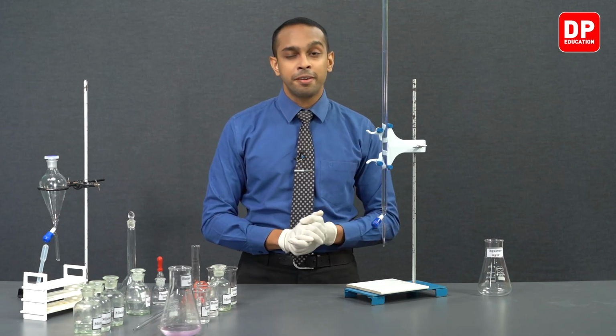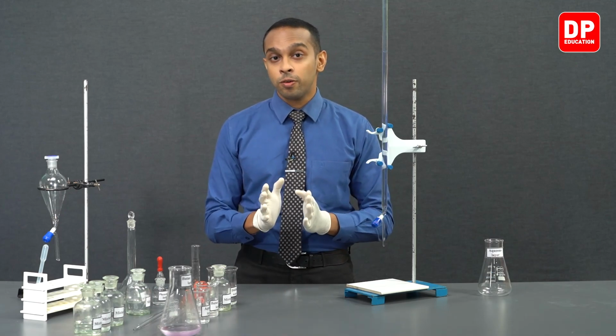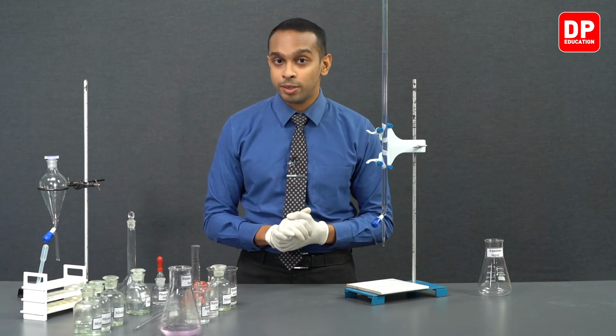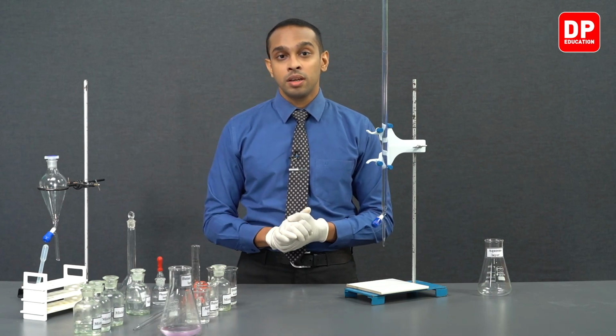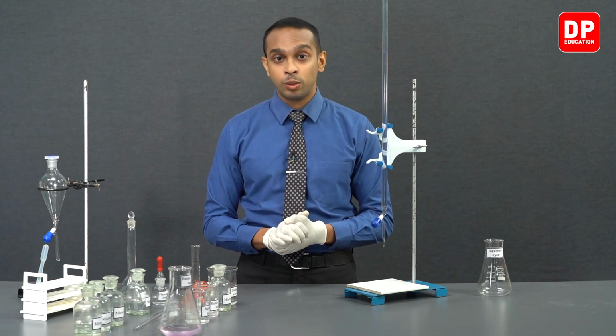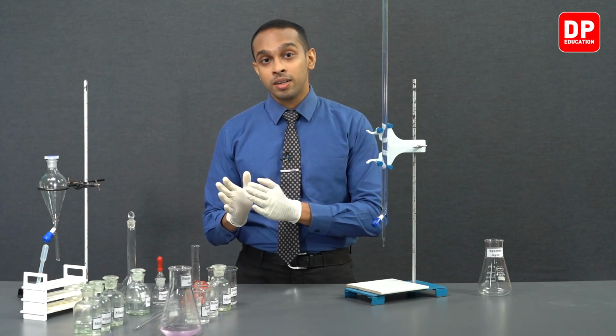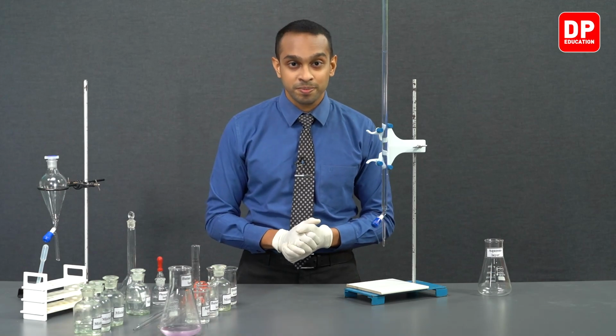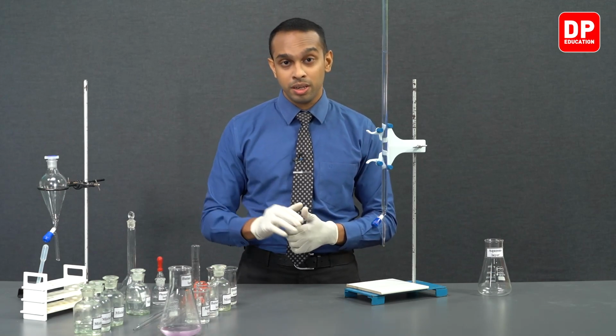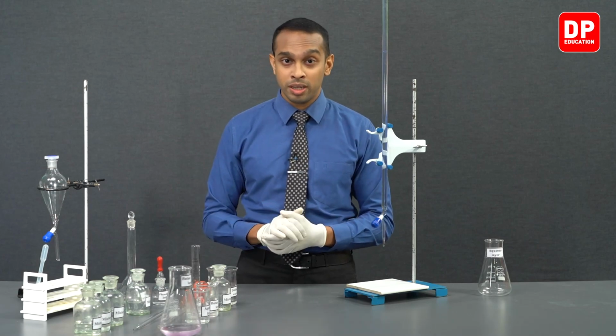So we have added 13.4 milliliters of sodium hydroxide to react with 10 milliliters of our butan-1-ol layer. So we withdrew 10 milliliters of the butan-1-ol layer from the mixture 2, and to react with it, we have spent 13.4 cubic centimeters of our sodium hydroxide solution.